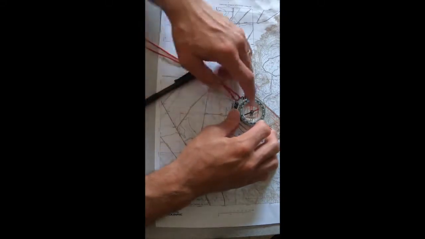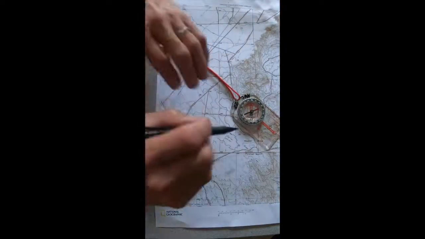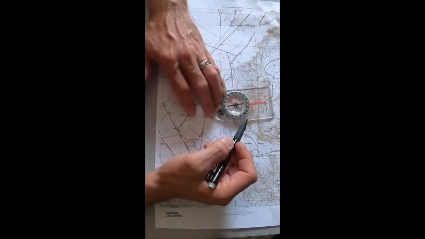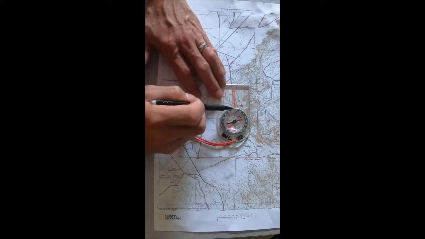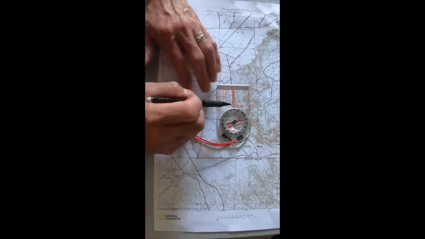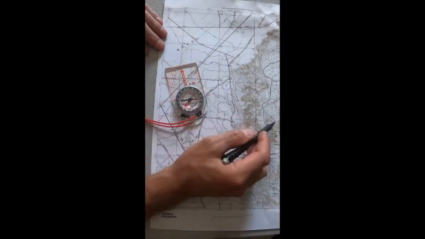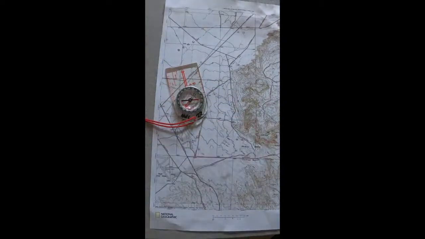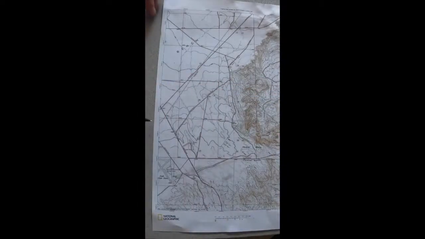My orienting line over here is lined up with this red line here, which tells me that the compass lines up on 132 degrees. So I know that going from this point to this point is 132 degrees. So that's that.